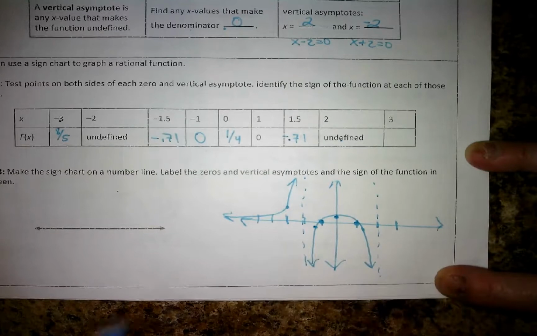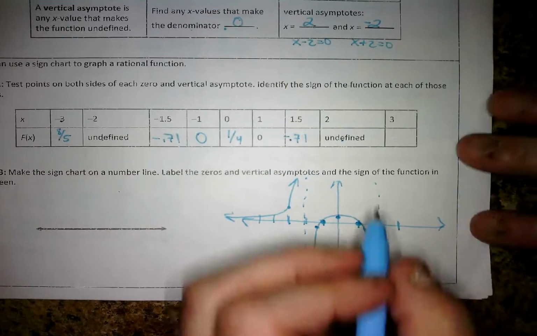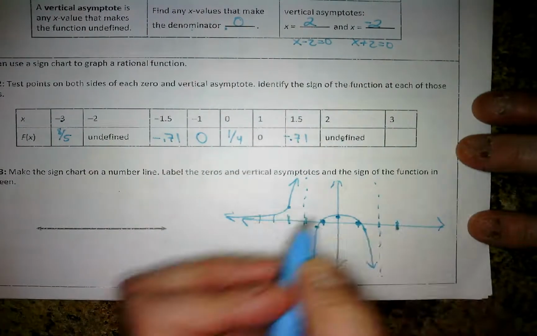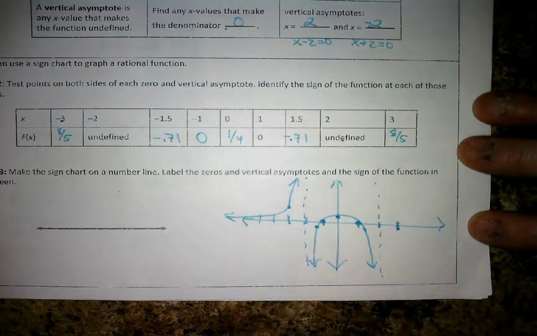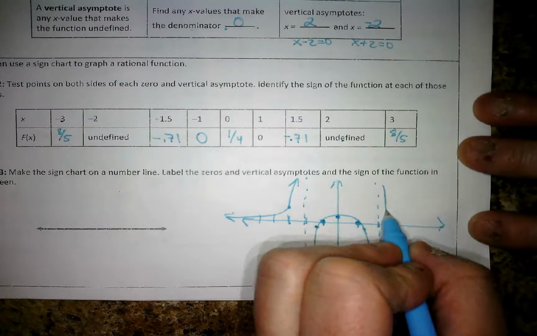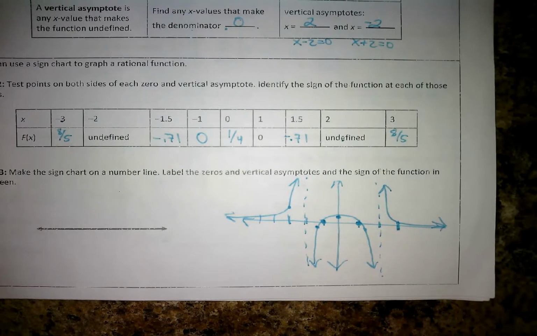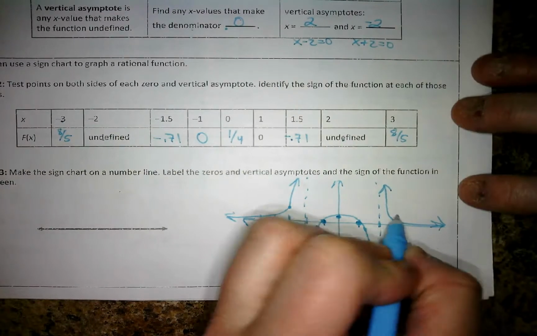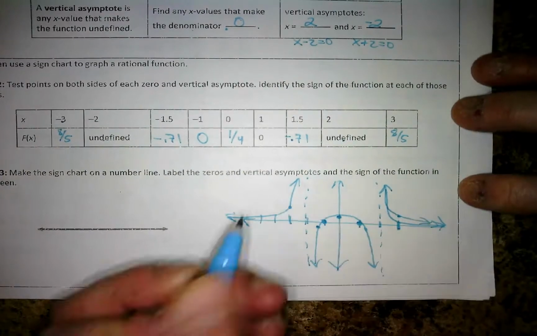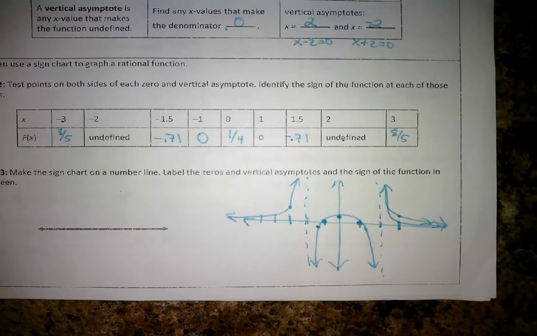Okay. And then our other piece, we're going to plug in a point on this side, and we get 8 out of 5 again. And if we continue plugging in points, we know it's going to look something like that. I probably drew that a little bit shallow, but it's a sketch, right? So I want some of your points to be on there, but the majority of the thing can just be a sketch.